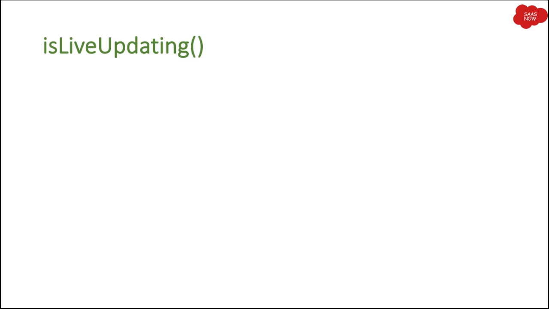The next method is isLiveUpdating. Now, ServiceNow came up with a feature where you can see the live changes. For example, if two users are working on the same incident and another user is changing, at the same time, maybe some other field or the same field, which another user might update.